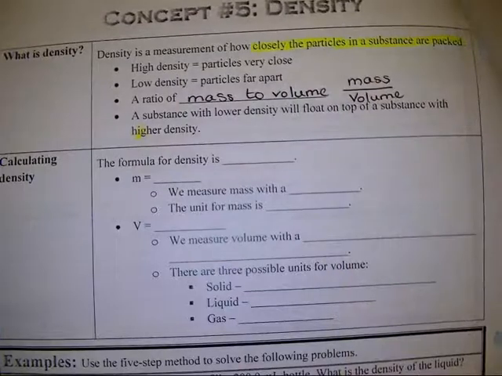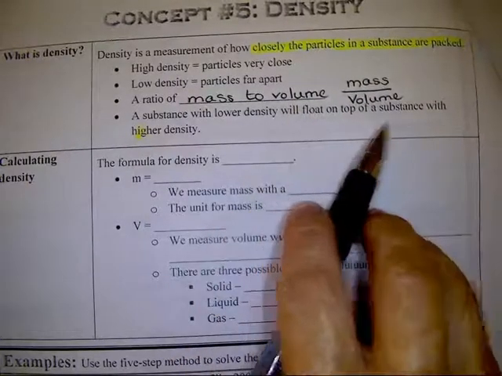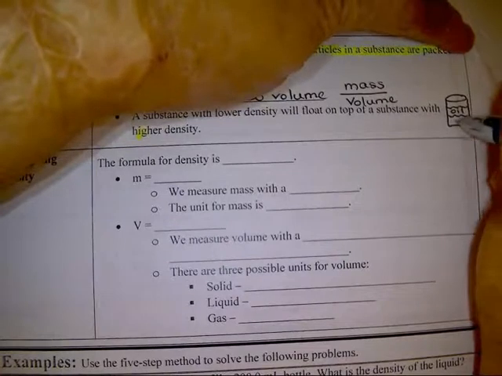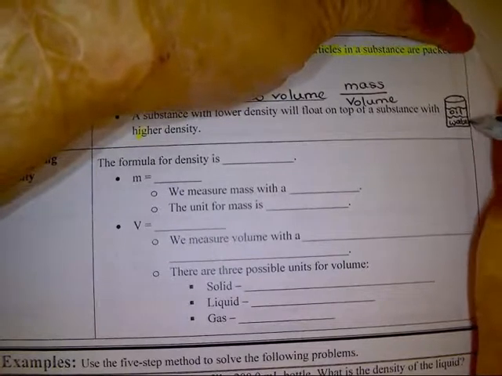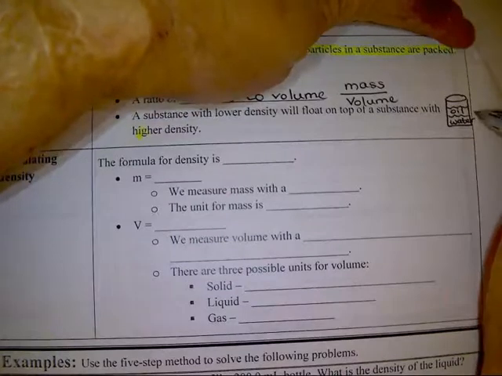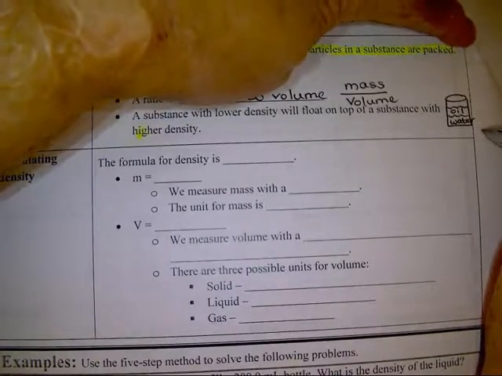A substance with lower density will float on top of a substance with higher density. For example, oil and water: we know that oil would float on the top and water is on the bottom. What that means is oil has a lower density and water has a higher density.